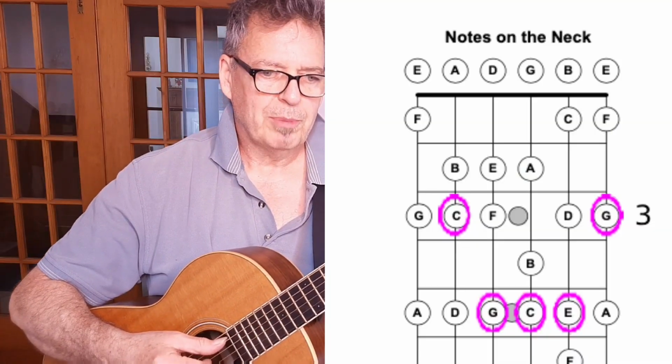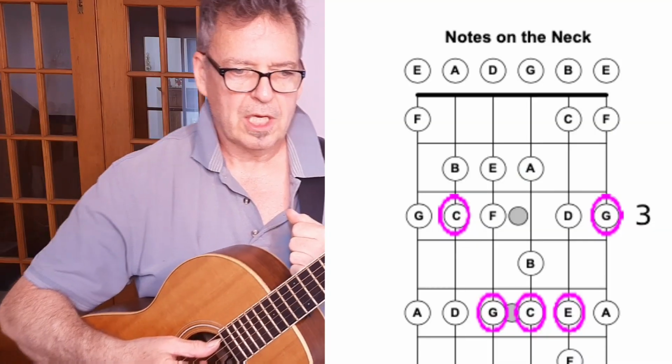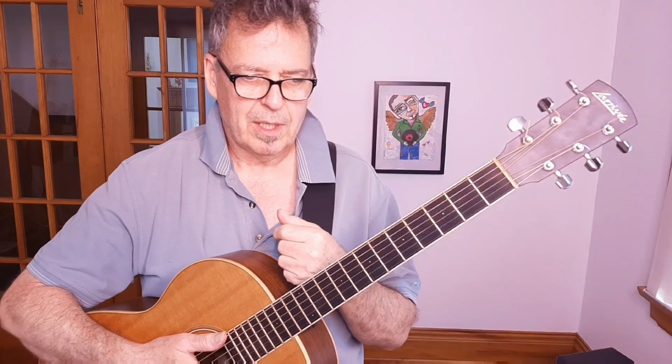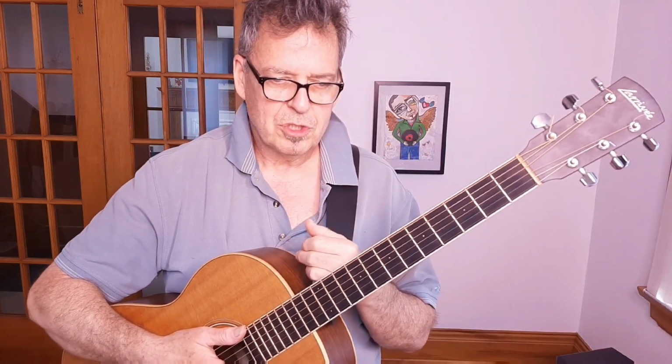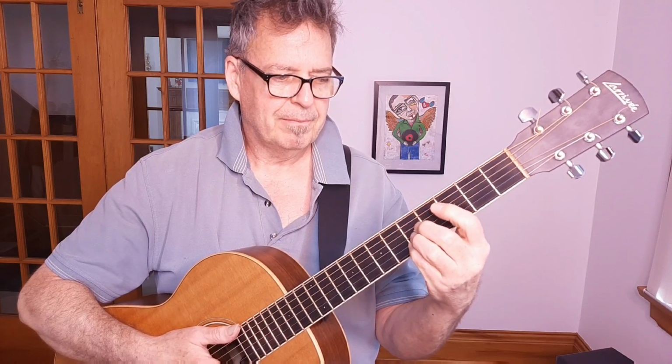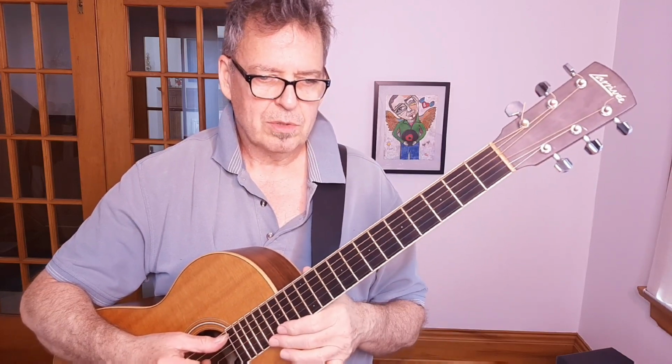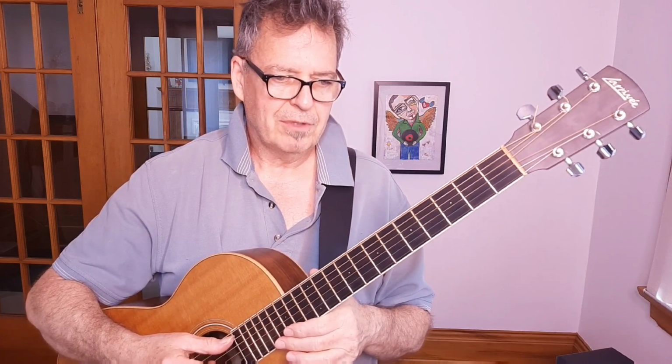Once again, the only notes we play in this chord are also the notes C, E, and G, the notes of the triad of the C major chord. Only now we're playing in a new position between the 3rd and the 5th fret. Again, it's not a coincidence that these notes are nicely laid out in this second area of the guitar neck.